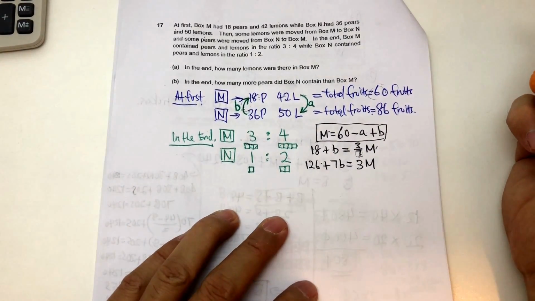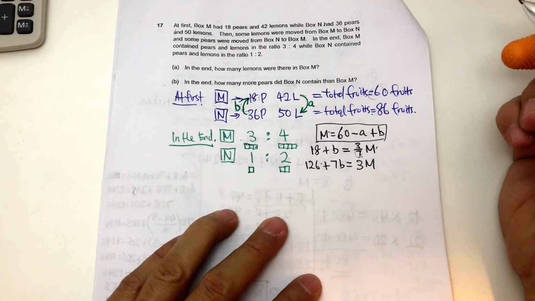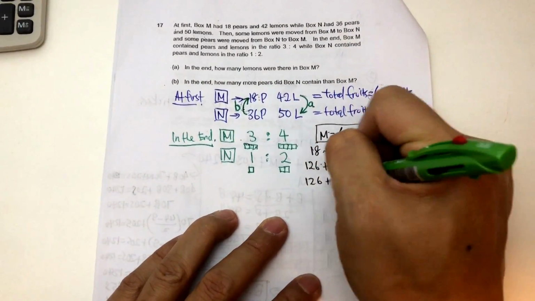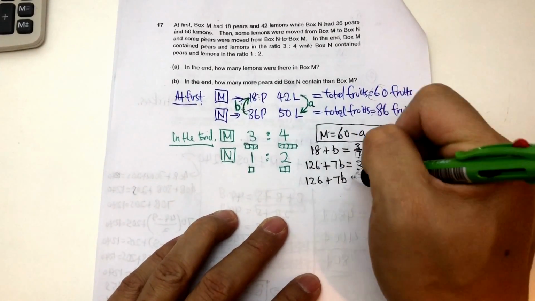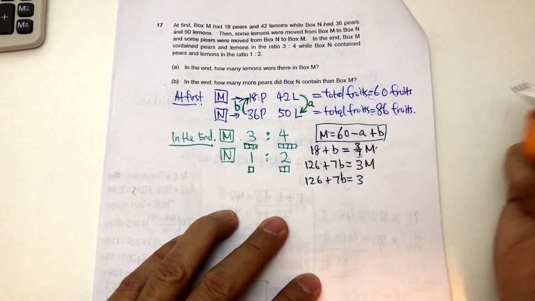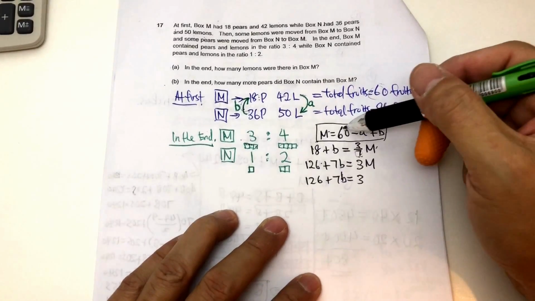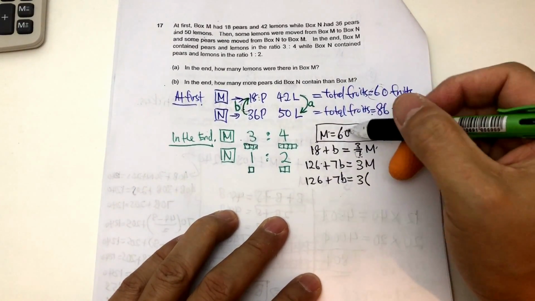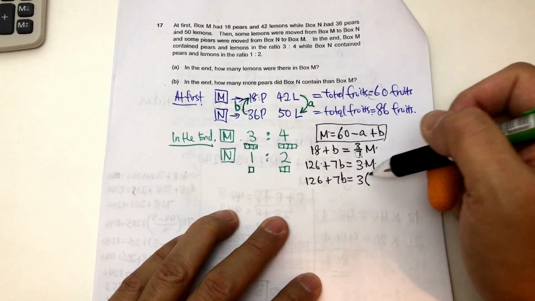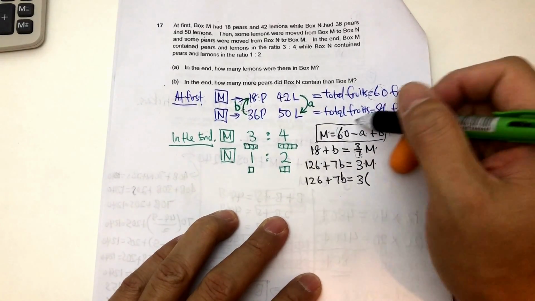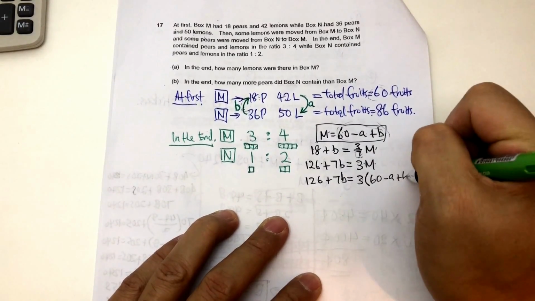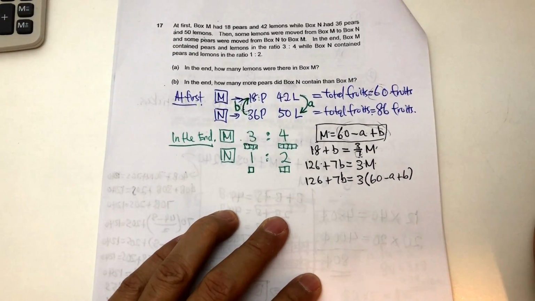Okay, right? Now, let's write this down again. 126 plus 7B equals 3 times M. We know that that's M, right? So let me put that in brackets. Instead of saying 3M, we got 3 of these things here: 60 minus A plus B. Okay?